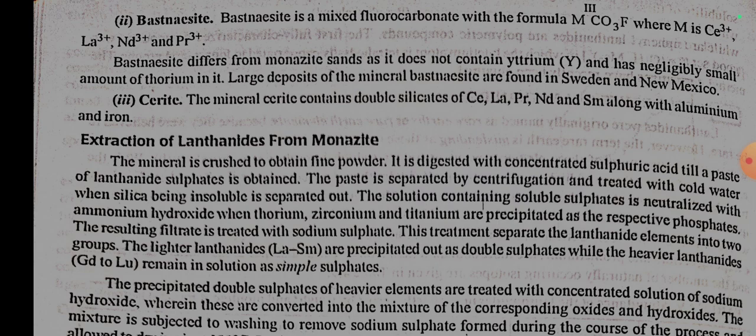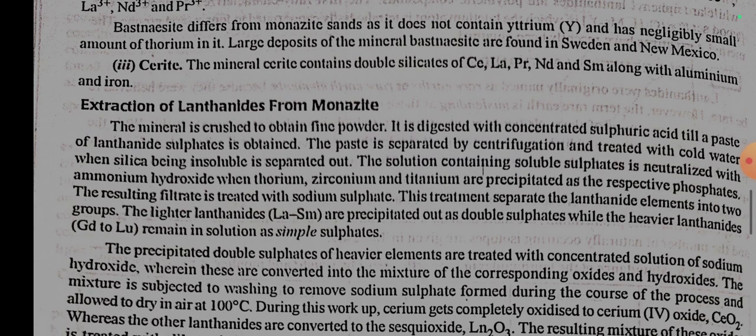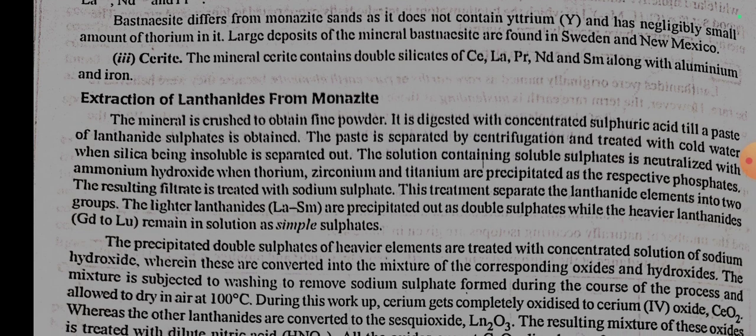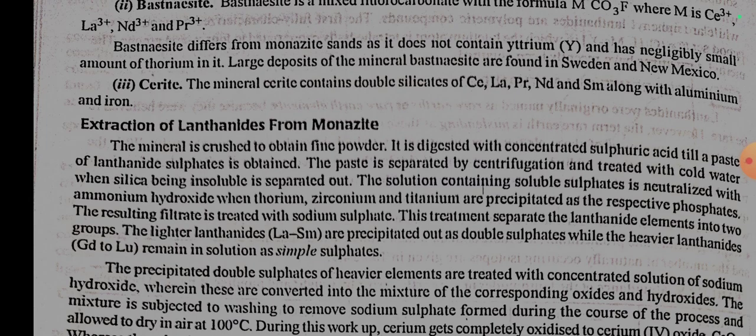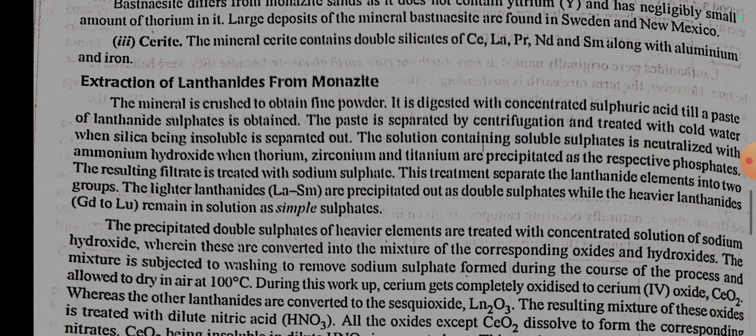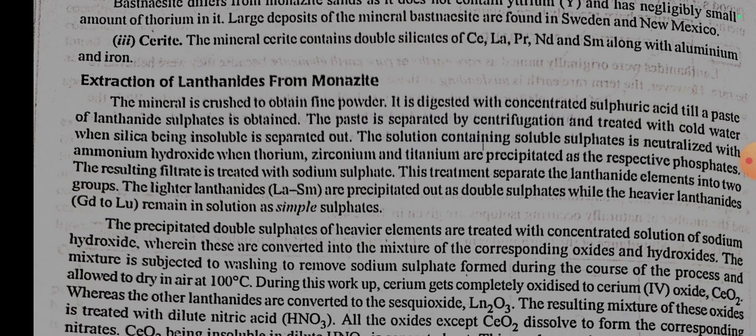Bastnaesite differs from monazite sand as it does not contain yttrium and contains only a negligibly small amount of thorium. Large deposits of the mineral bastnaesite are found in Sweden and New Mexico. Number 3, cerite. The mineral cerite contains double silicates of Ce, La, Pr, Nd, and Sm along with aluminium and iron.